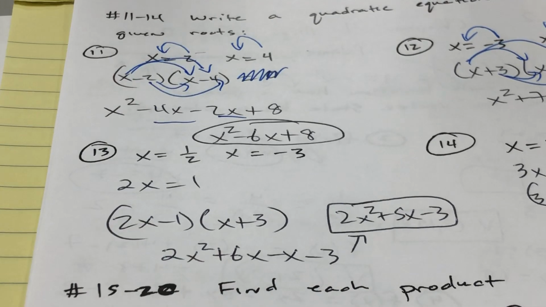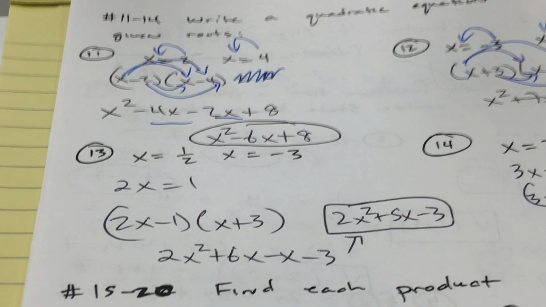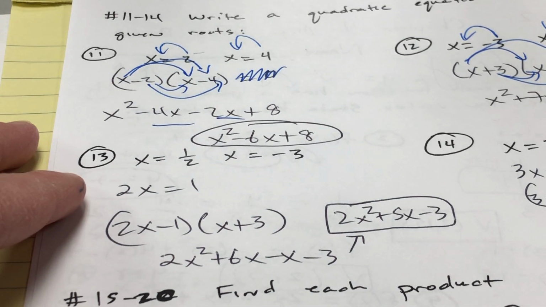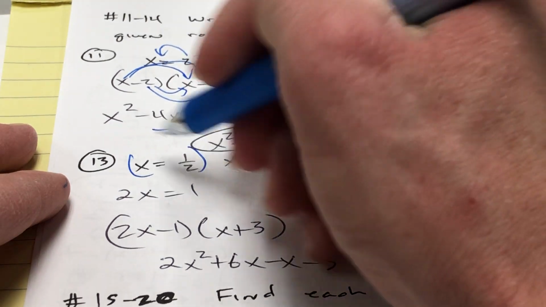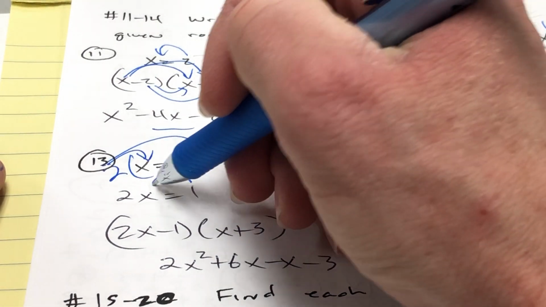Take a look at 13 here. If x is equal to 1/2, then I don't want to mess with a fraction. So instead, I get rid of the fraction. How do I get rid of a 1/2? Well, I multiply both sides by the denominator 2. 2x now equals 1. Well, if 2x equals 1, I can move the 1 over.